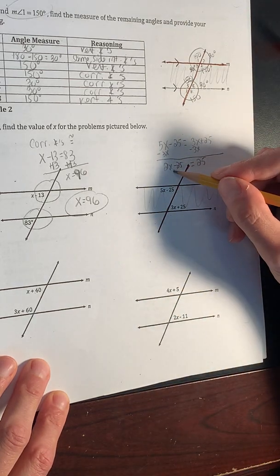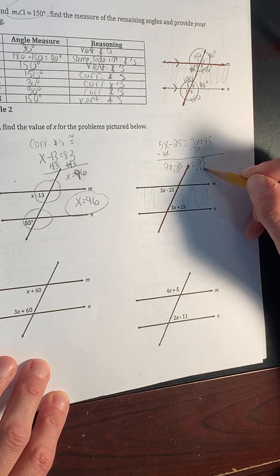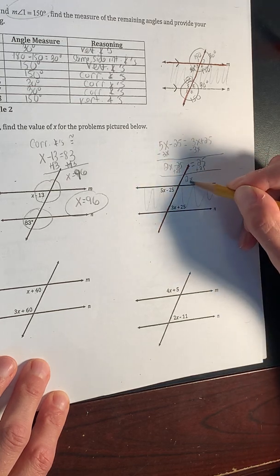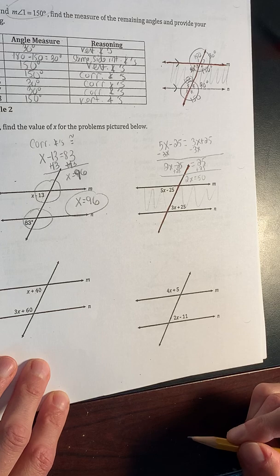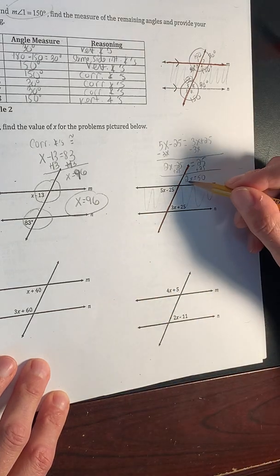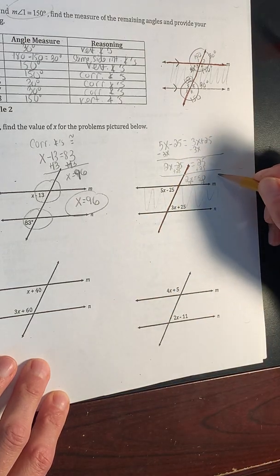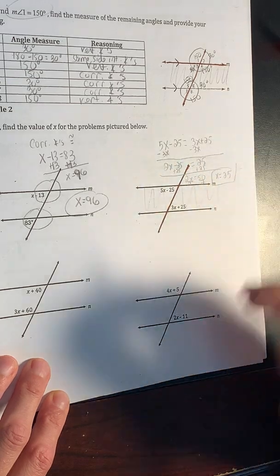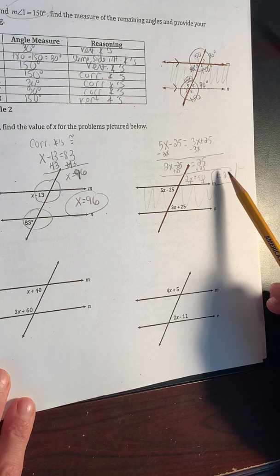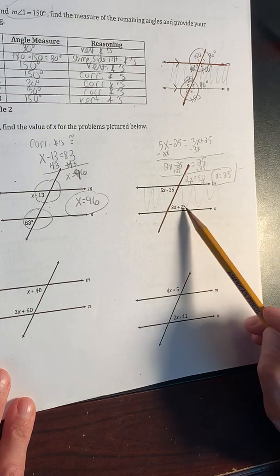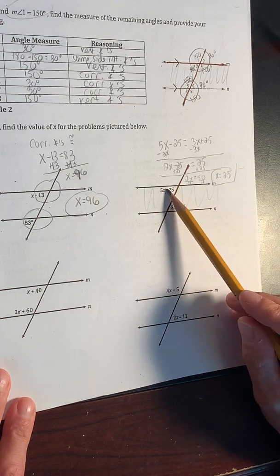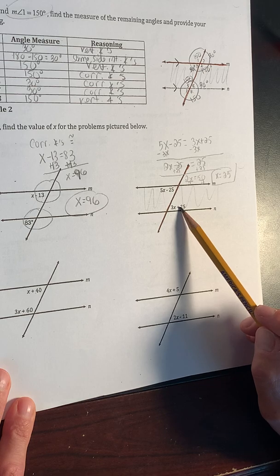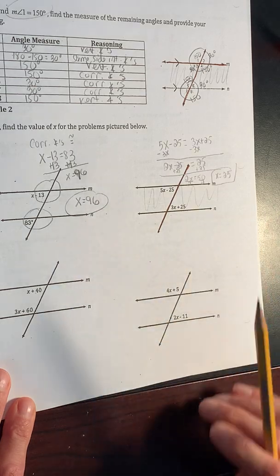I'm going to add the 25 to both sides. So we have 2x equals 50. I'm going to divide by 2 on both sides. X is 25. Now you can always check yourself by substituting the x value back in. Find the value of this angle, the value of this angle, and since they're alternate interior, they should be equal to each other.